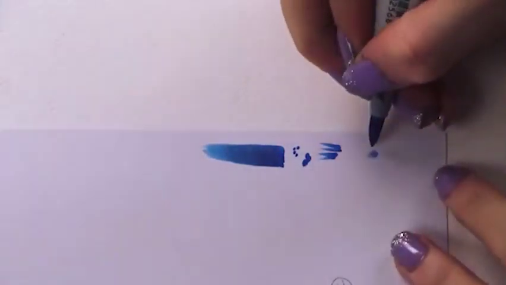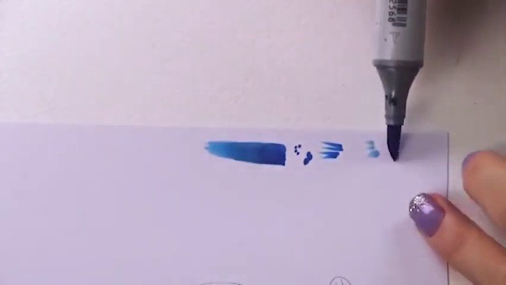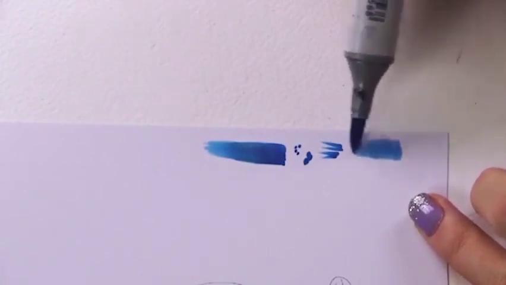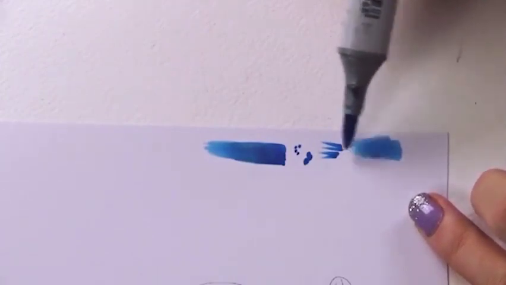So you want to make sure we're not getting these little stubby sort of strokes here. If you are, use a bit more of the side. And try and work quickly. I find when we work quickly and we're a little bit more carefree, it's a lot easier to blend with the markers.